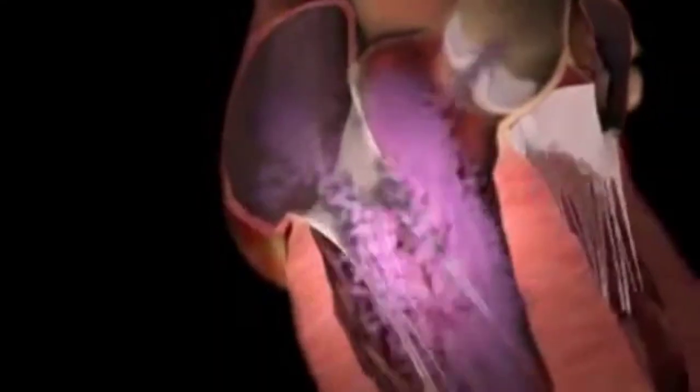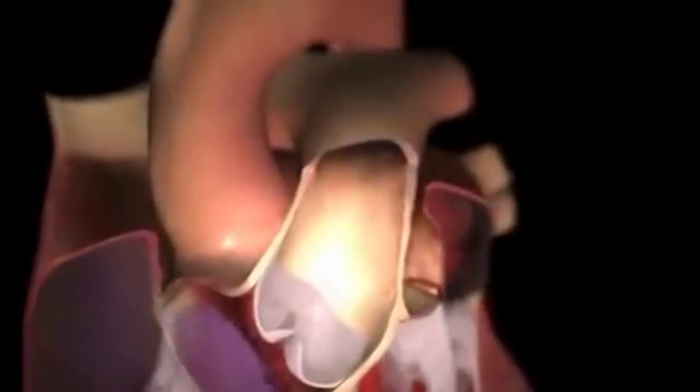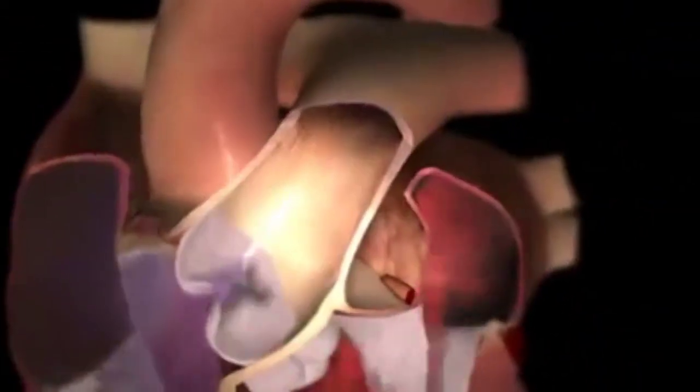Circulation begins at the right side of the heart, where blood from the body comes to the right atrium. This blood passes to the right ventricle, where it is pumped to the lungs to receive oxygen. Once it receives oxygen, it flows to the left atrium and then to the left ventricle.